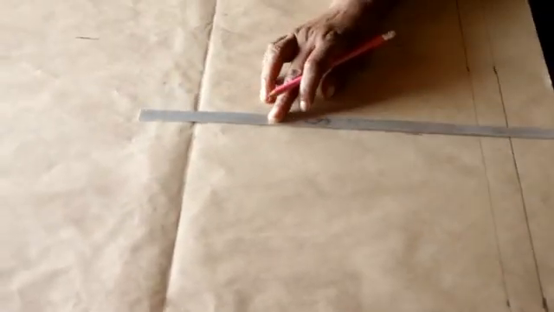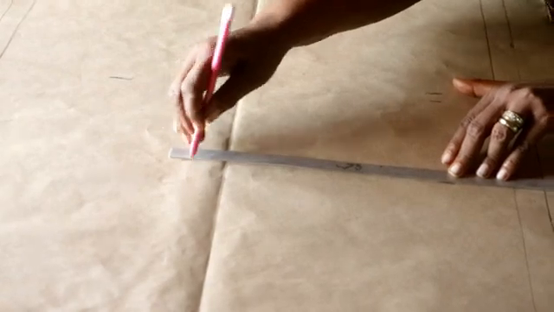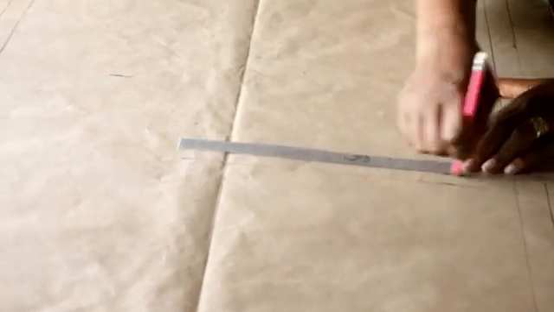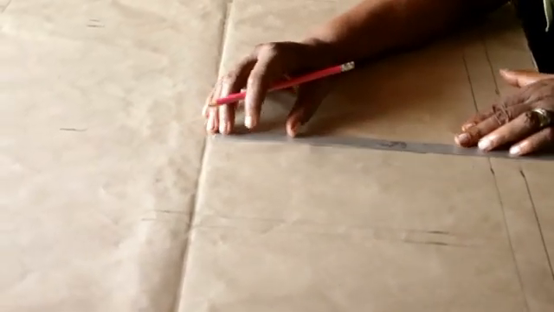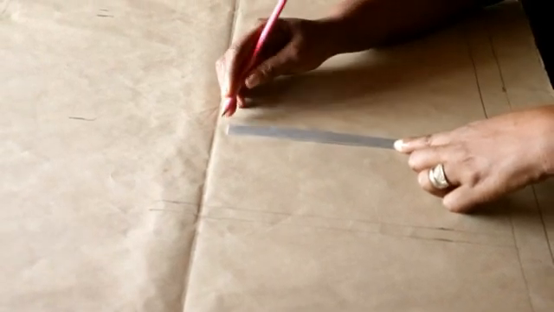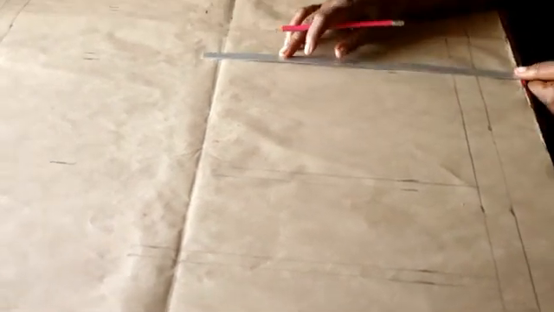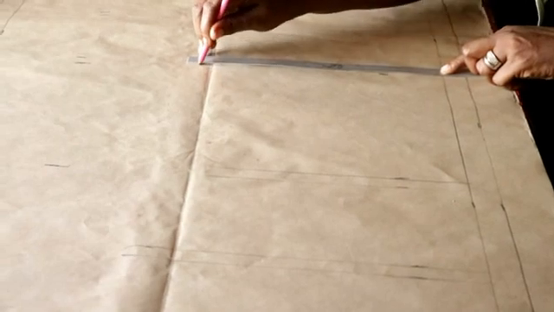So the next thing we're going to do is to mark in the measurements. I like to rule it in, so I'm going to rule straight lines. The lines allow you to see what is what. That's my bust line. This is my waistline. This is my hip line.